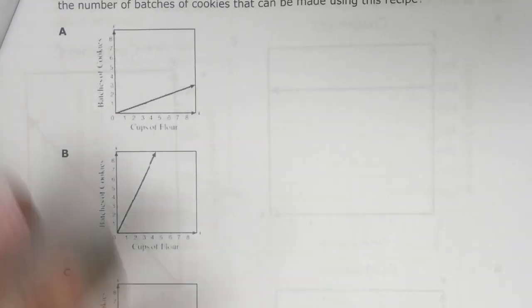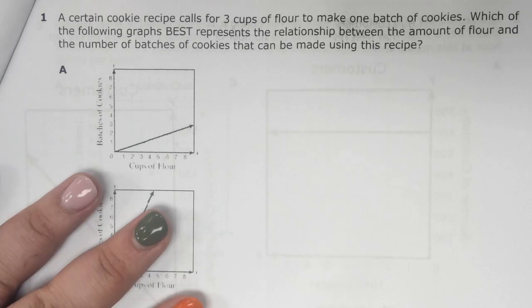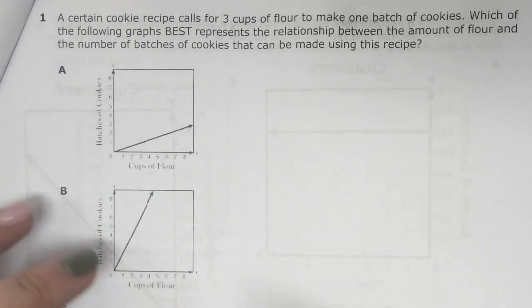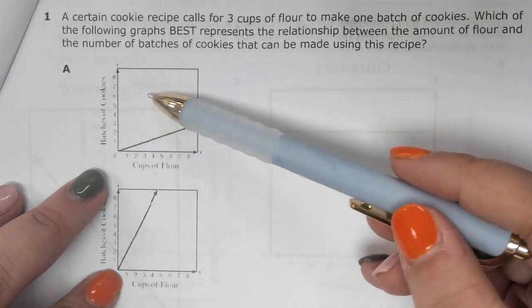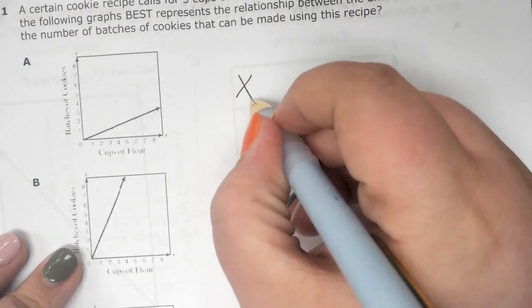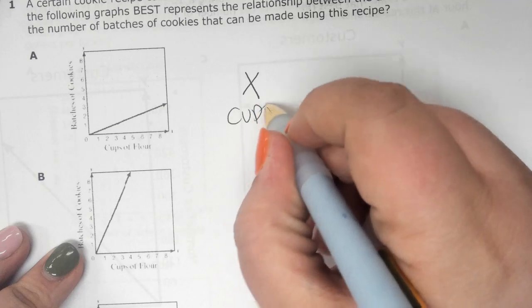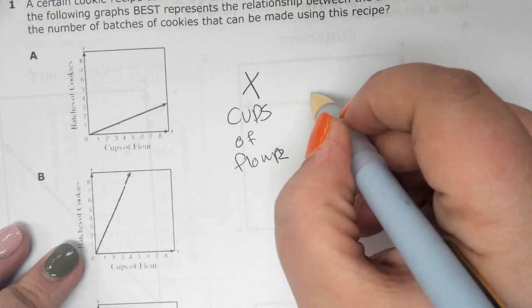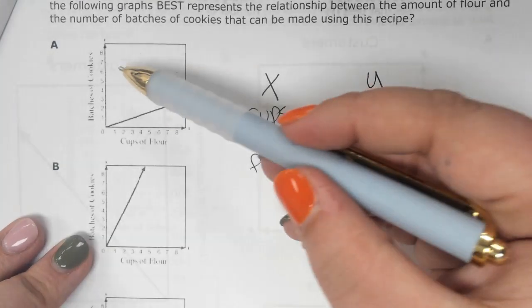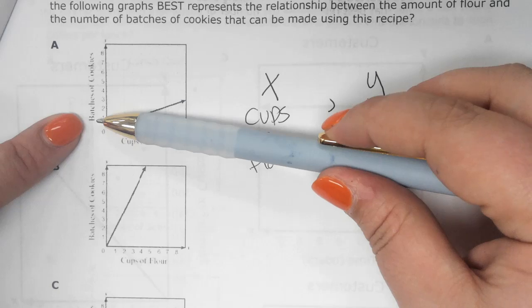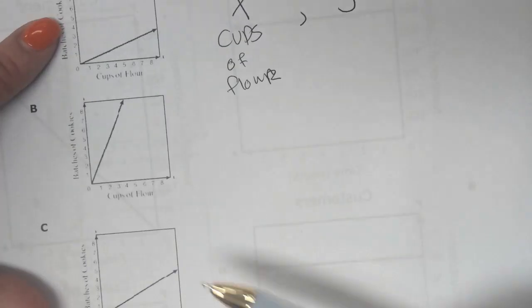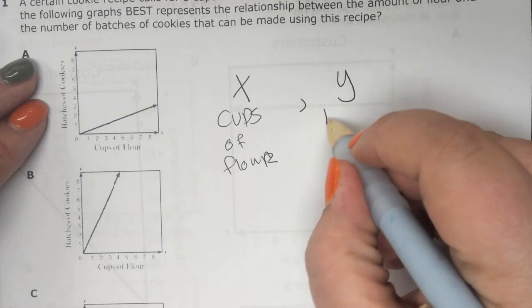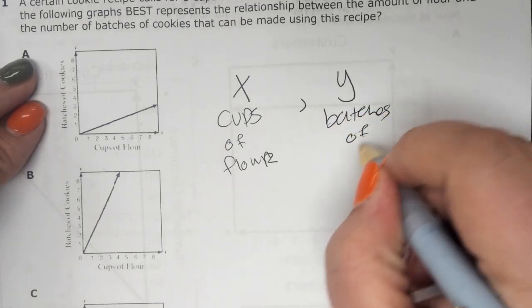If you look, and this is much more clear on your screens on Eduphoria, so please do have that available for you. If you look closely, we can see that each x-axis, the horizontal one, is labeled with cups of flour. So I know that the x value is going to be cups of flour. Then the y value is the vertical axis, and that talks about the batches of cookies on every single graph. So I know that the y value will be batches of cookies.